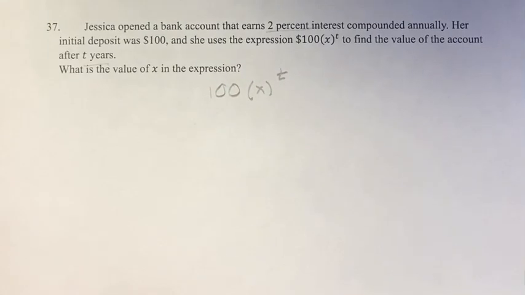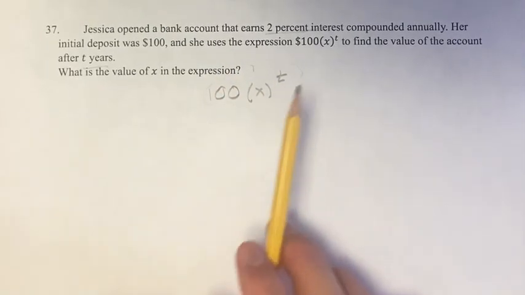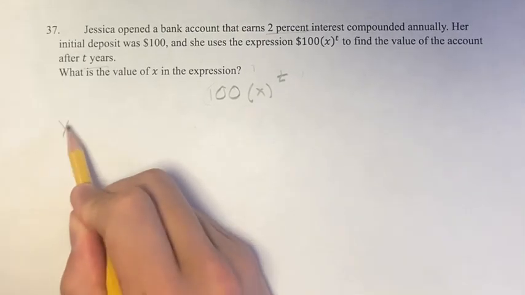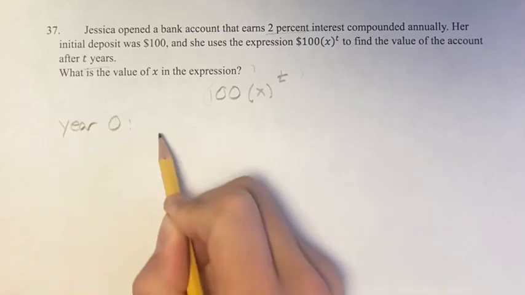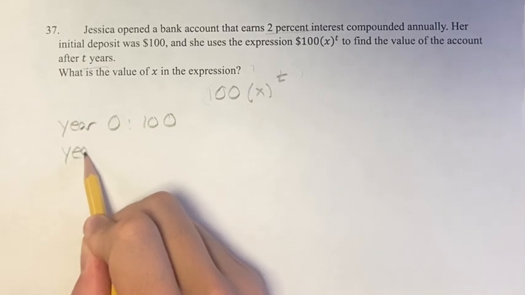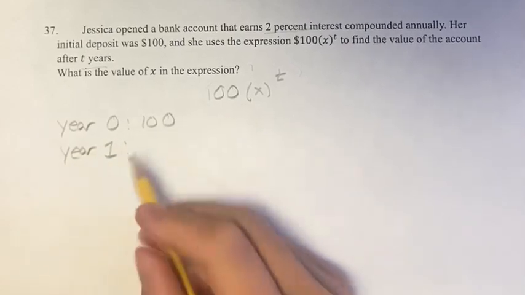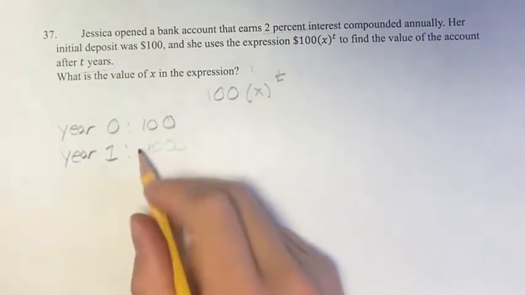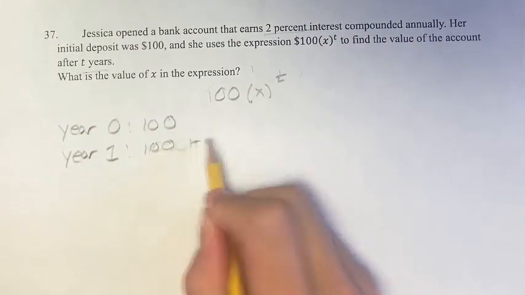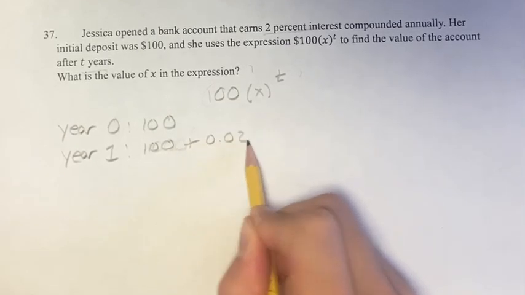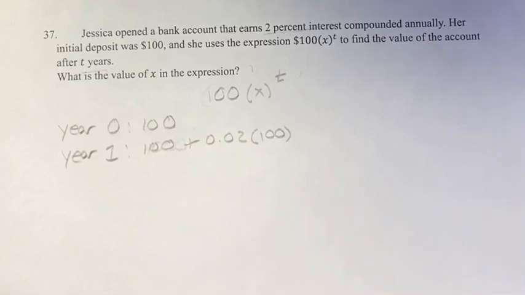Well, let's look, how would we, without this equation, calculate the amount in her account? Well, in year 0, which is when she's putting in the money, she's putting in $100. And then in year 1, she has $100, and she's getting 2% of 100, which is 0.02 times 100.